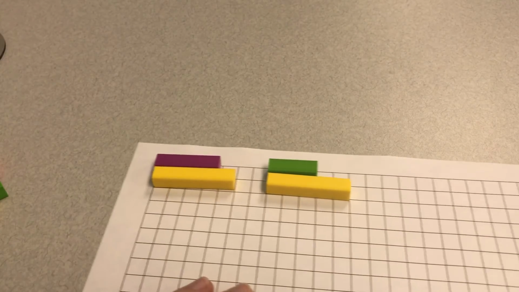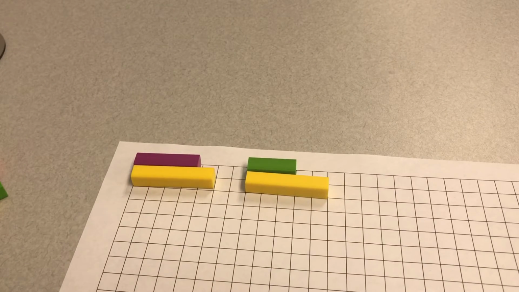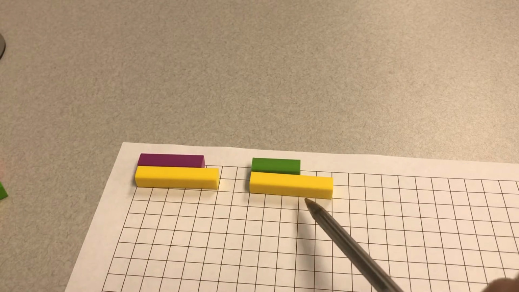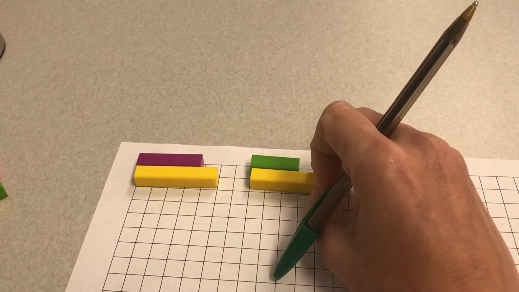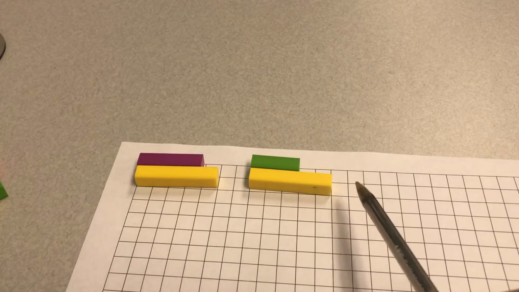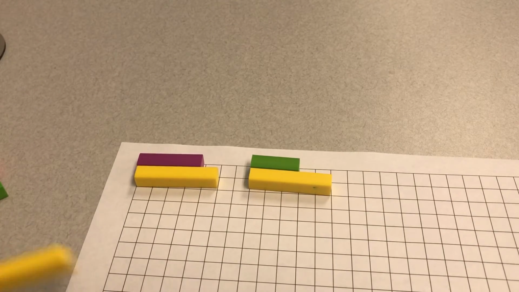So 4/5 plus 3/5. Well, talk about, are my wholes the same? Yes, they are. We're talking about 5 equal pieces. It's the same whole. So I can just add them.